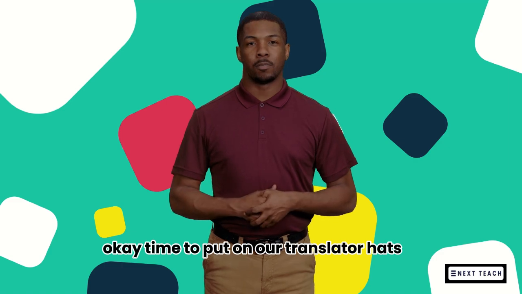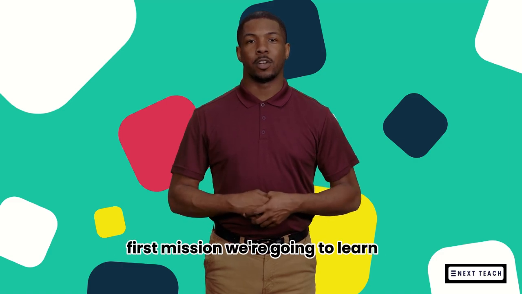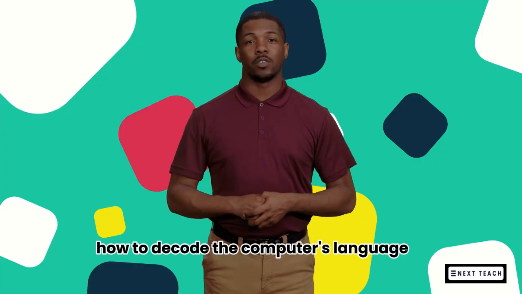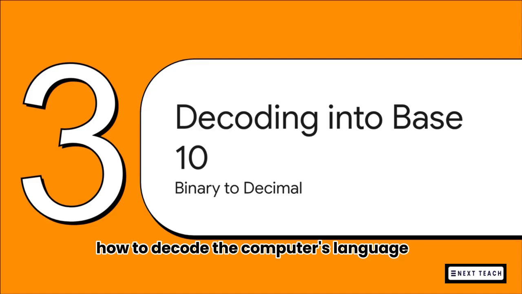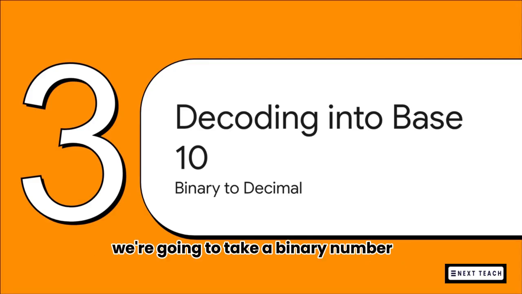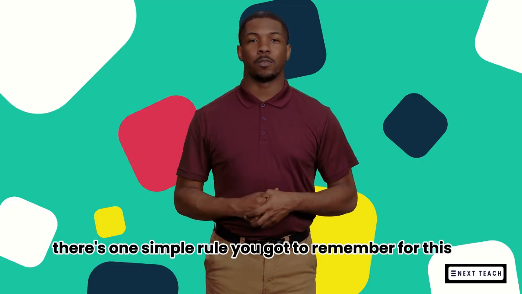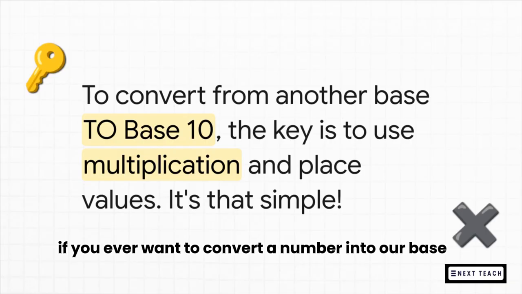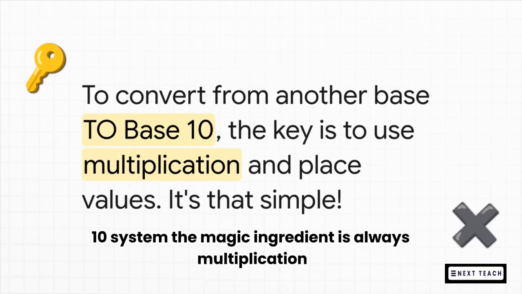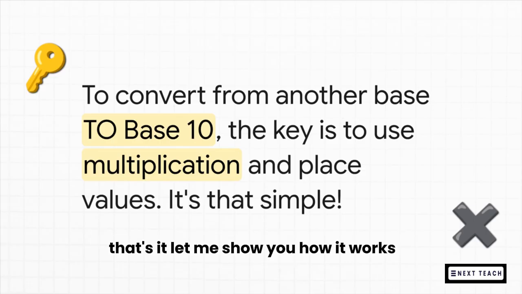Okay, time to put on our translator hats. First mission, we're going to learn how to decode the computer's language. We're going to take a binary number and translate it back into our familiar, cozy base 10. And listen up, because here's the secret. There's one simple rule you've got to remember for this. If you ever want to convert a number into our base 10 system, the magic ingredient is always multiplication. That's it. Let me show you how it works.